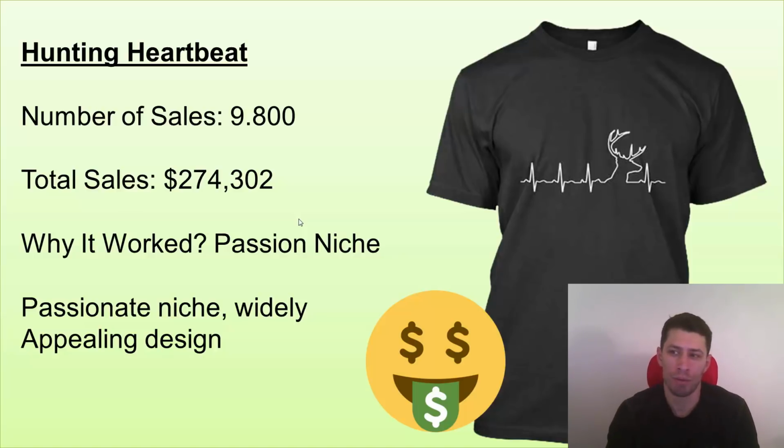Let's say you see a very popular shirt in another niche and you want to sell it in, let's say, the tennis niche. Well, you could apply this type of design with your own niche. So that's a little golden nugget for you when you're thinking about design ideas. But this one right here did over $250,000 in sales. Go ahead and buy a house with the sales you made from this Hunting Heartbeat shirt.